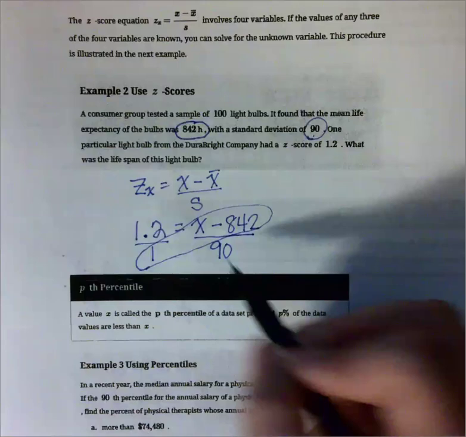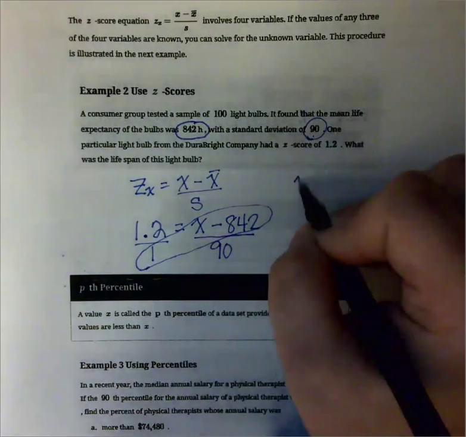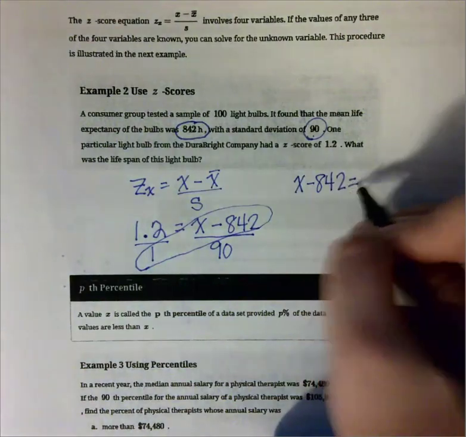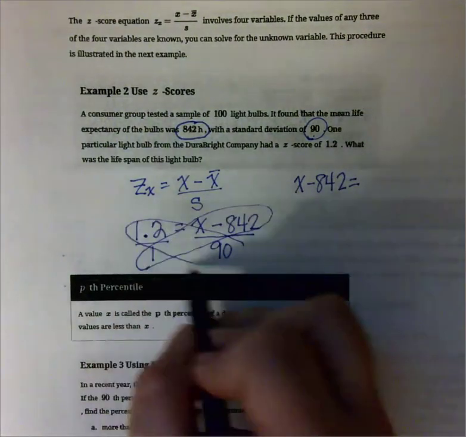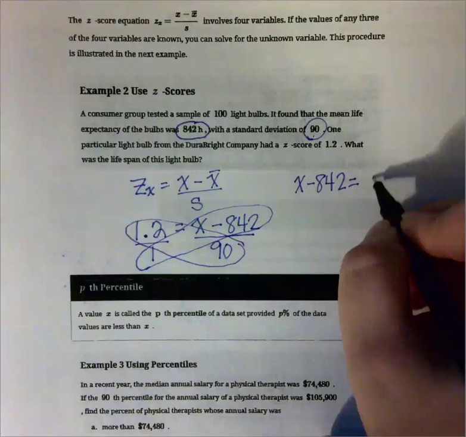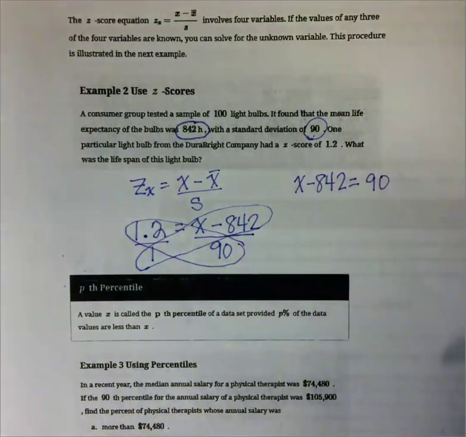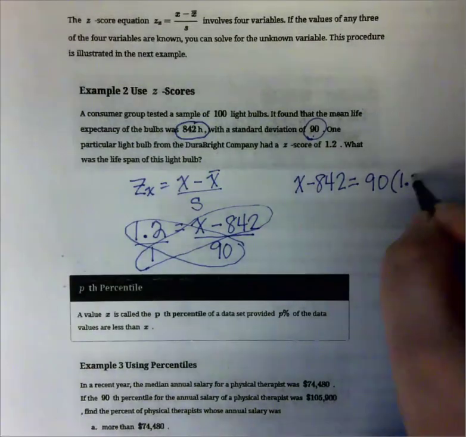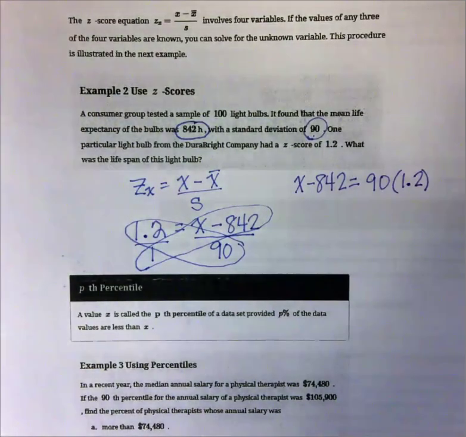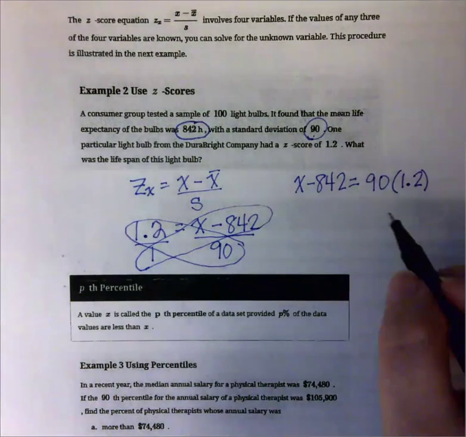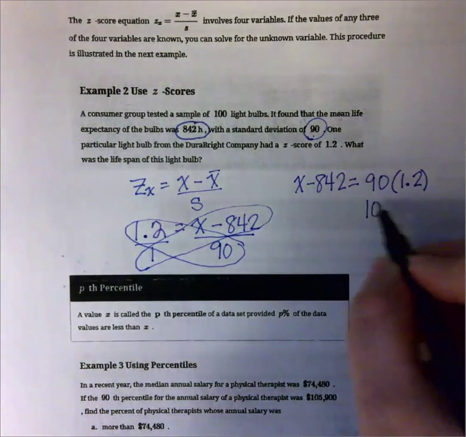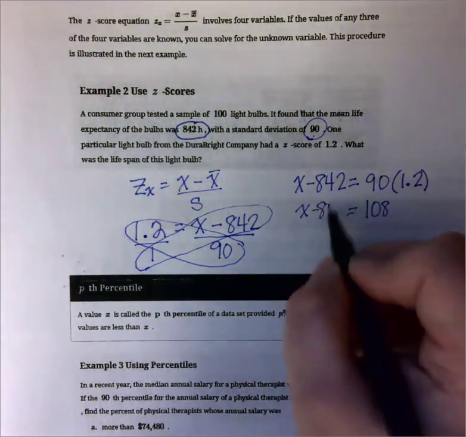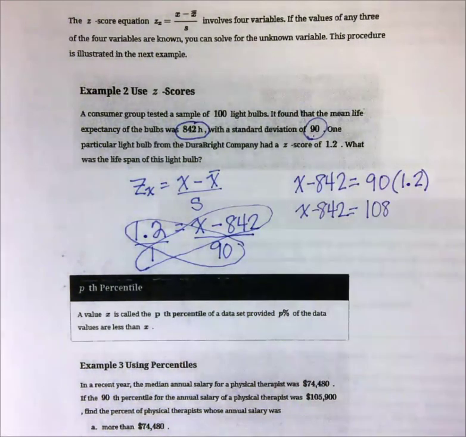1 times X minus 842 is just X minus 842. And then 90 times 1.2. 90 times 1.2 is 108. Again, grab your calculator if you don't have it.